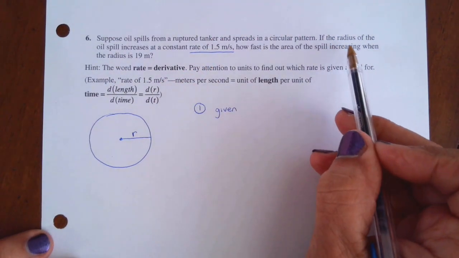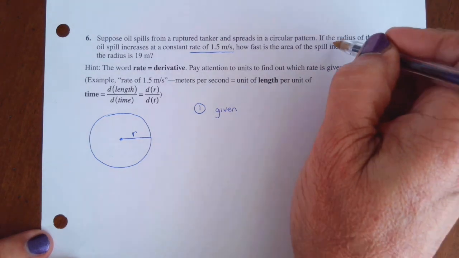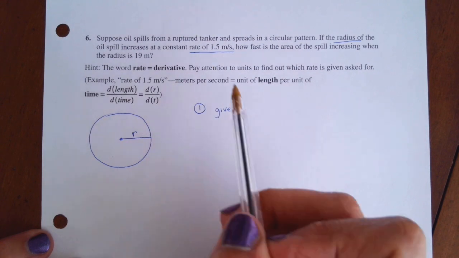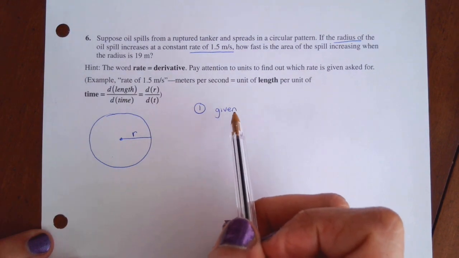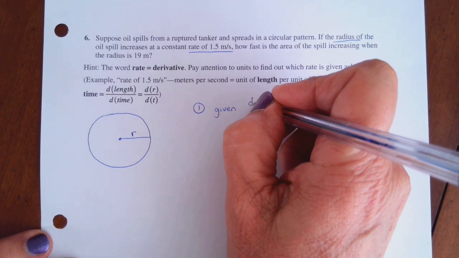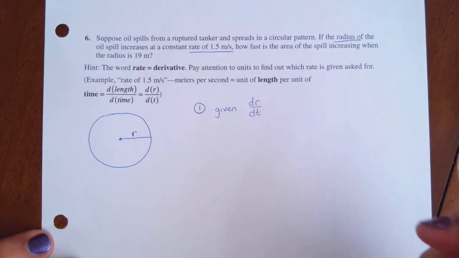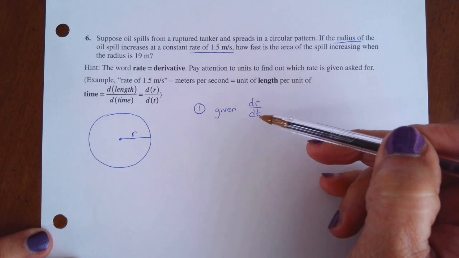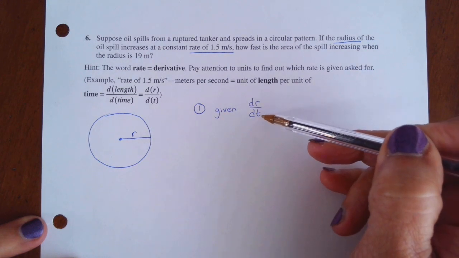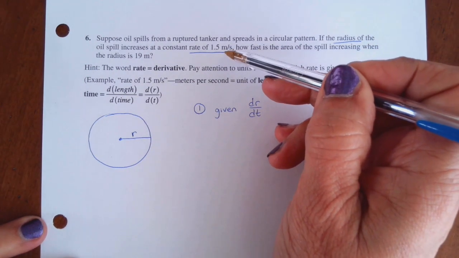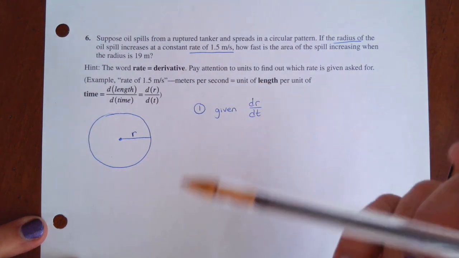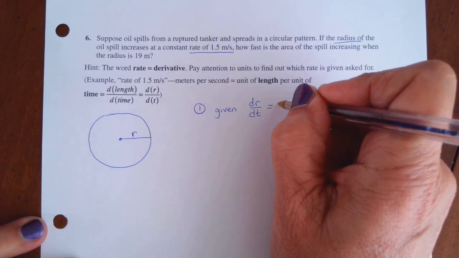It says if the radius of the oil spill increases, so it's getting bigger, which means the rate is positive, and I want to label this in derivative notation. So since I'm doing radius, okay, I'm going to use dr/dt. So it's always the variable that you're given over time. So this is dr/dt, radius over time, okay? So this is the length of the radius, meters, that's how long it is, over time, seconds. So that's given to us, and that was 1.5, right?